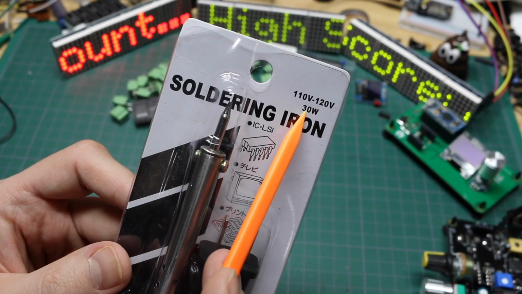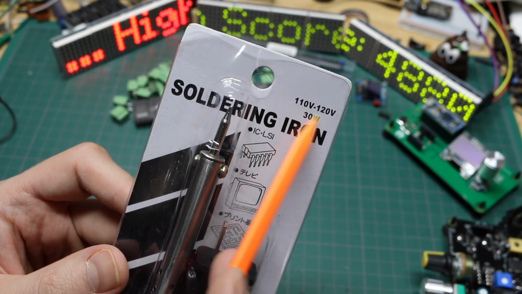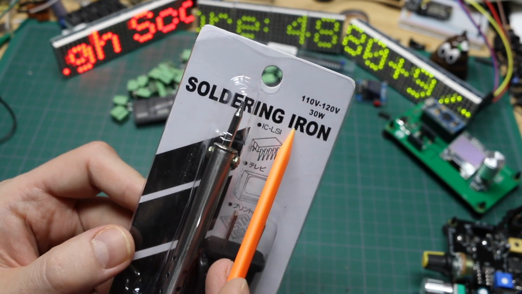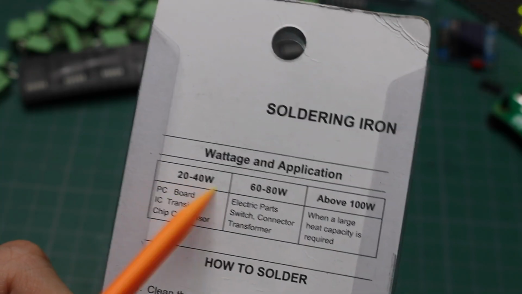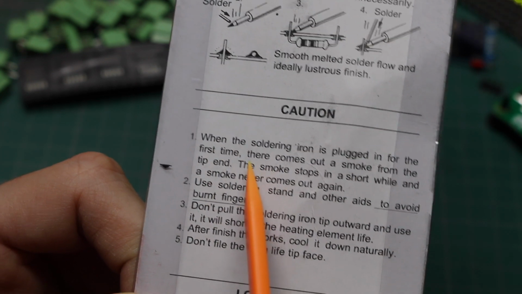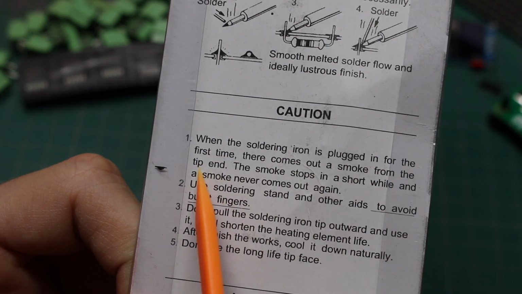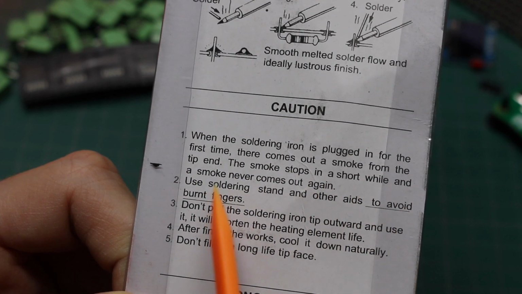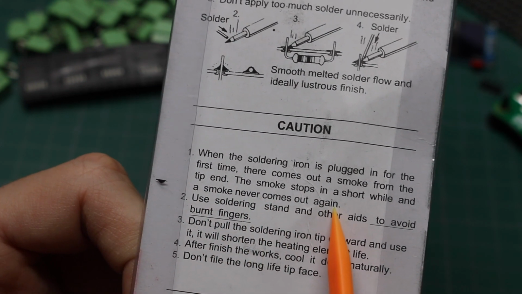Yes. This is a 30 watt and 110 to 120 volt soldering iron. It does come in various other wattages. And some cautions: when you plug it in for the first time, smoke comes out from the tip end. The smoke stops in a short while, and smoke never comes out again.